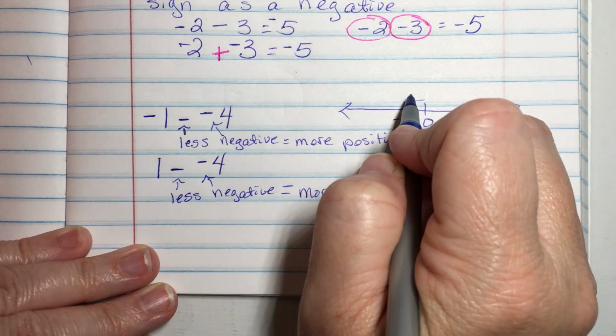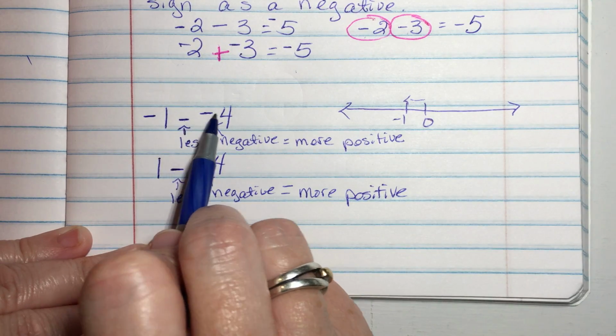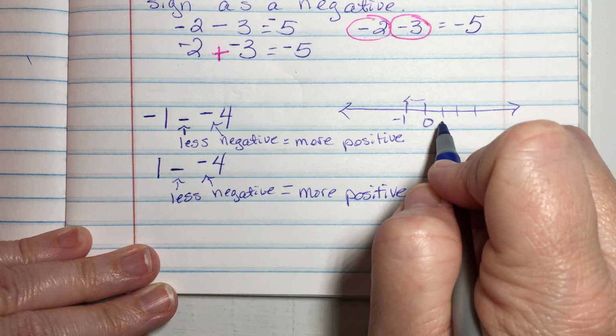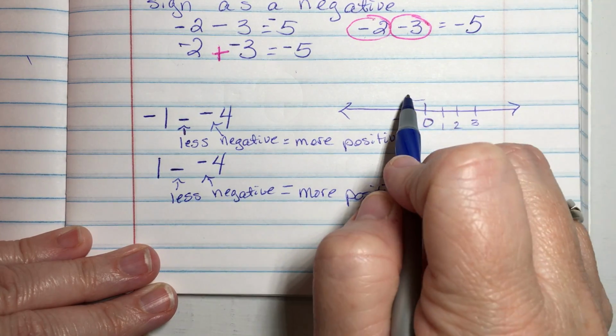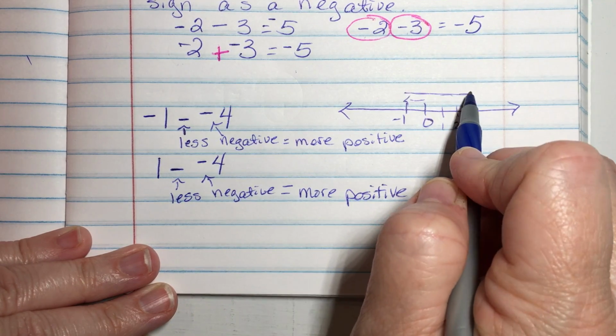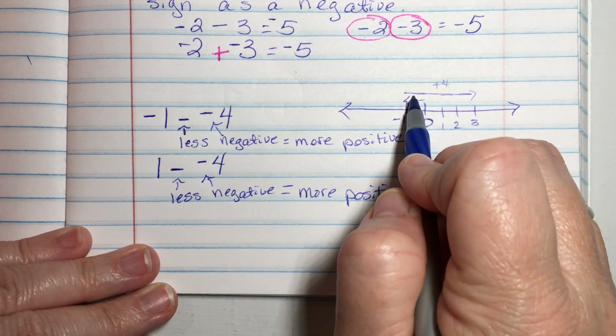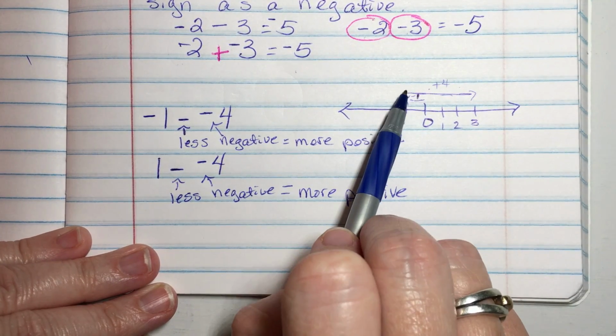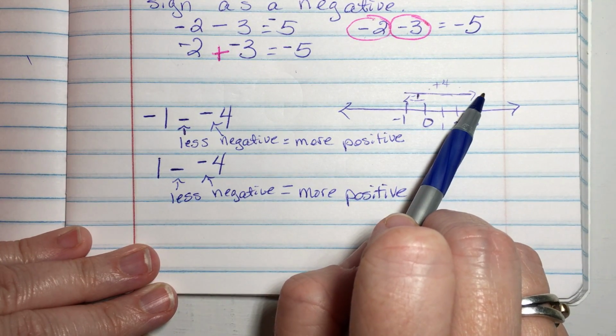Okay, so we're at -1, and I want to get less negative by 4. That means I need to go to the right 4 times. So 1, 2, 3, 4. So that line's a -1, and that line is a +4, because we're going to the right.